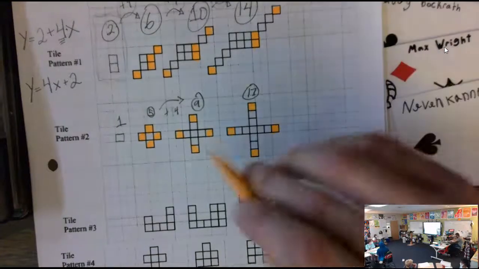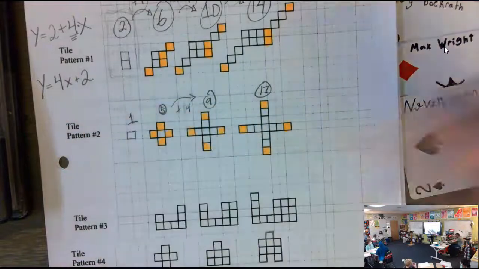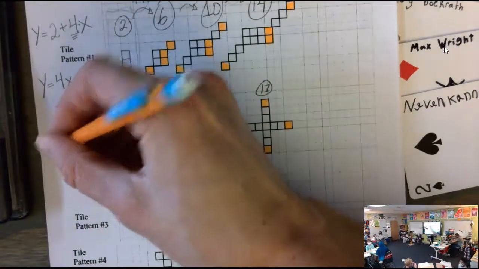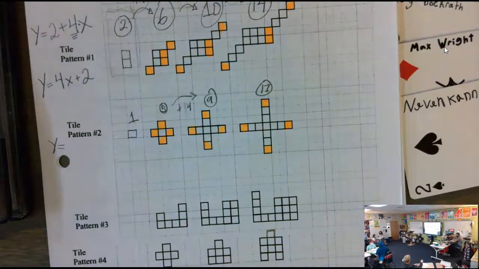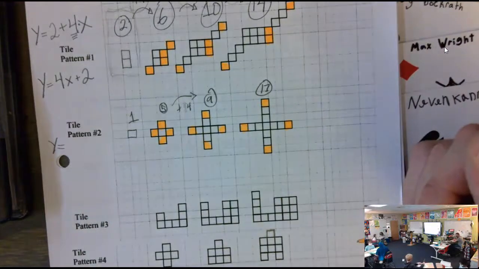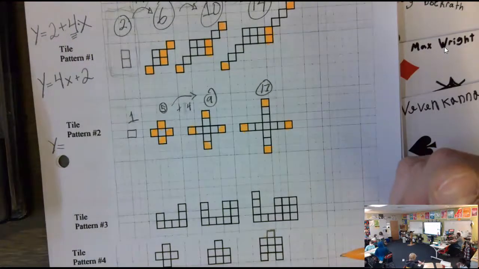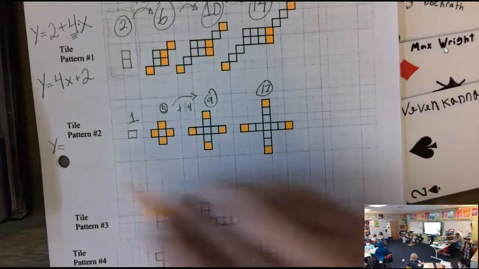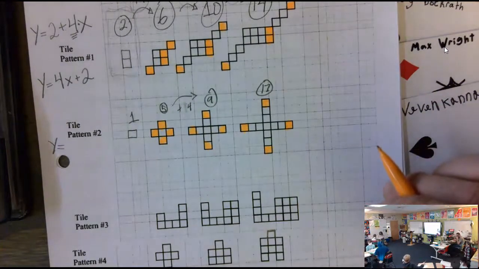So Nevin, you're next. Max, do you know what equation we would write here then? Oh, that's easy. It's an equation that is not as stressful as other equations similar to it.